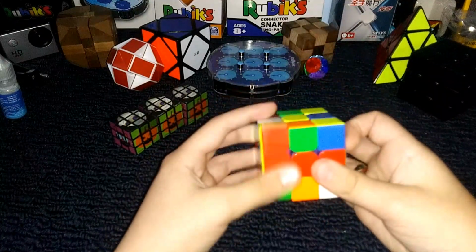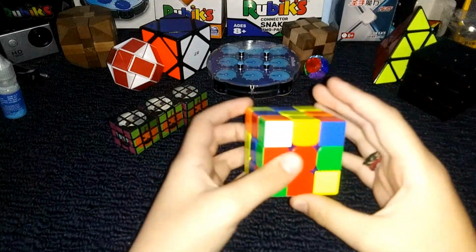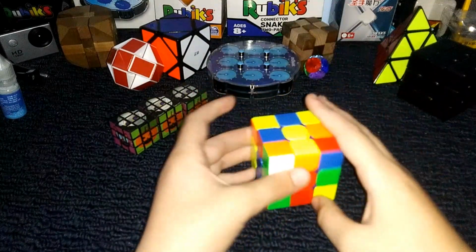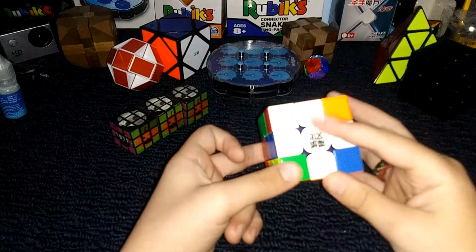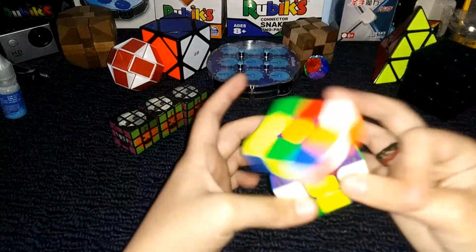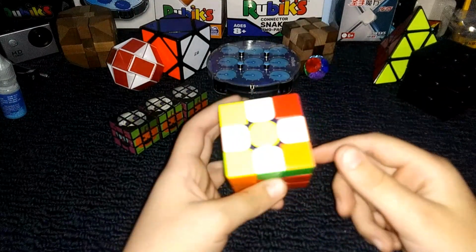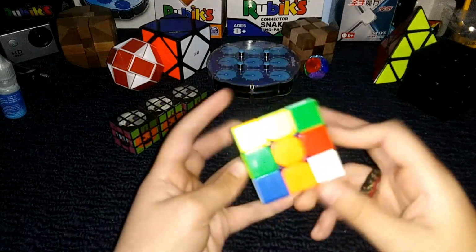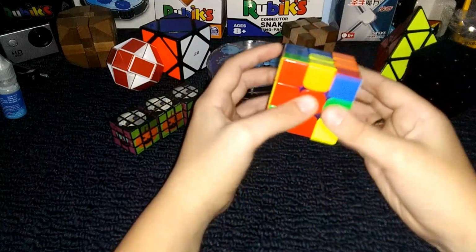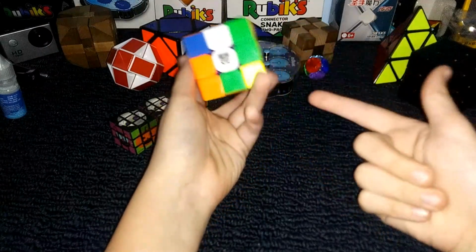So, first thing you need to learn is the cross. Now, this can be done completely without any help. You just try and like, okay, that goes there, that goes there. But the thing is, this is really slow, because you're just like, okay, that goes there, okay, that goes there. That's super time consuming.